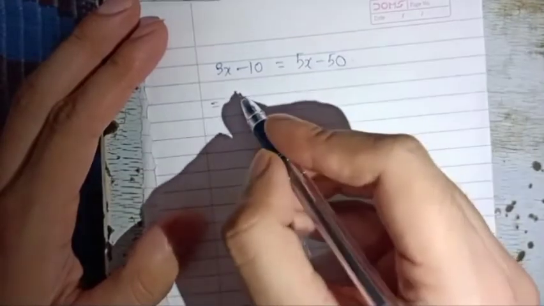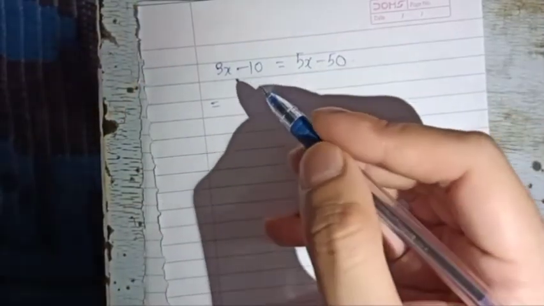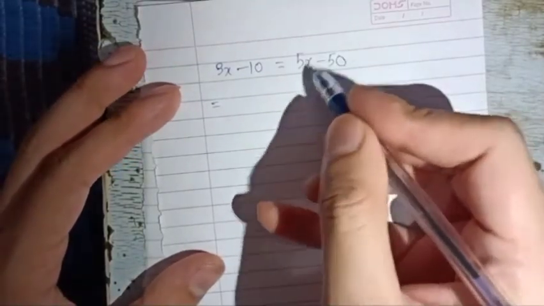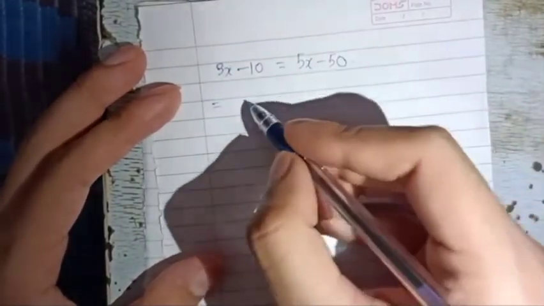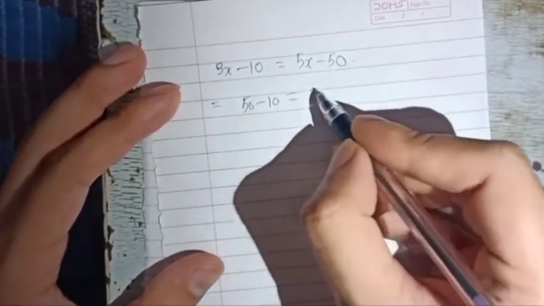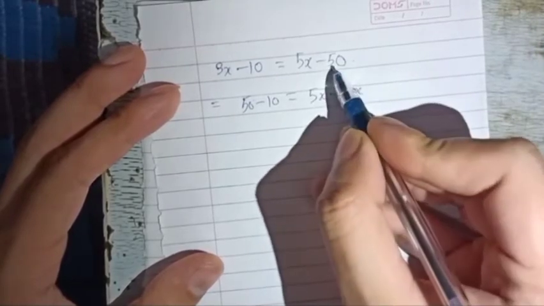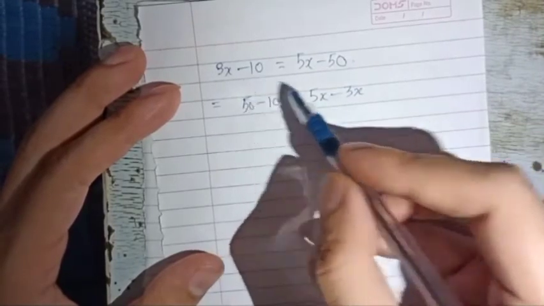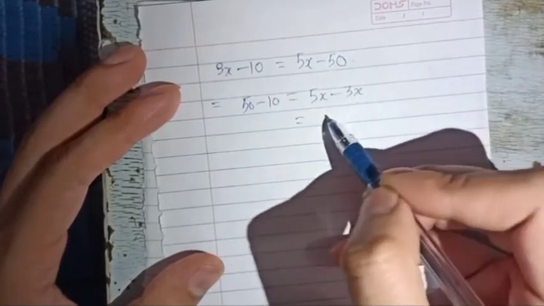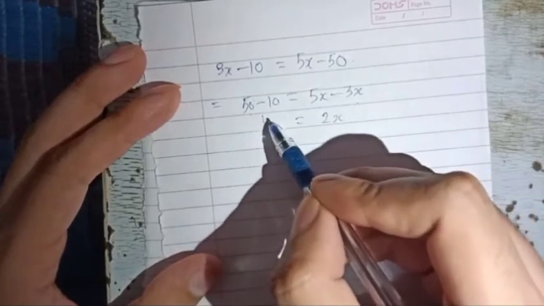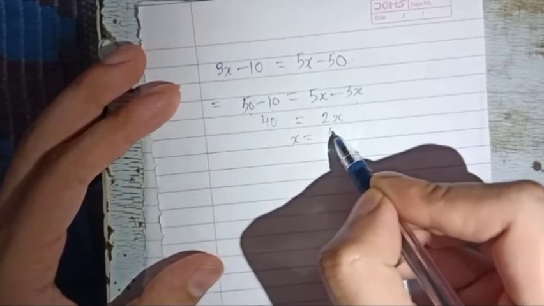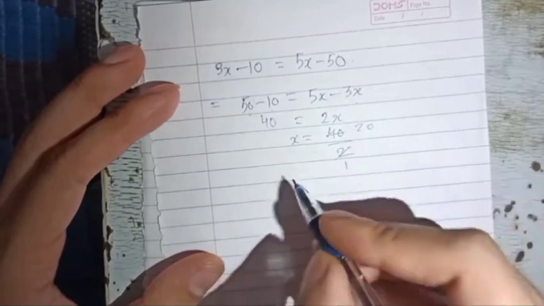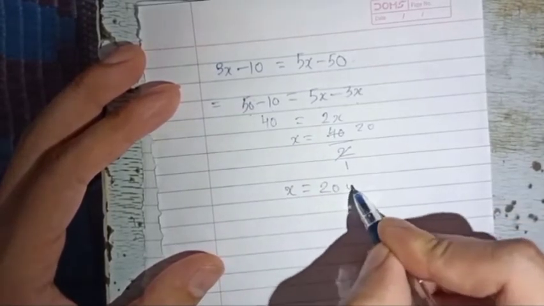Now solving the equation for x, we can bring 3x to the right hand side, and we can take 50 to the left hand side. So it will become 50 minus 10 is equal to 5x minus 3x. 50 will become positive when it goes towards the left hand side, and 3x will become negative. 5 minus 3, 2. So 2x is equal to 50 minus 10, 40. Now x will be equal to 40 divided by 2. So 2 will divide 40 20 times. Therefore x is equal to 20 years.